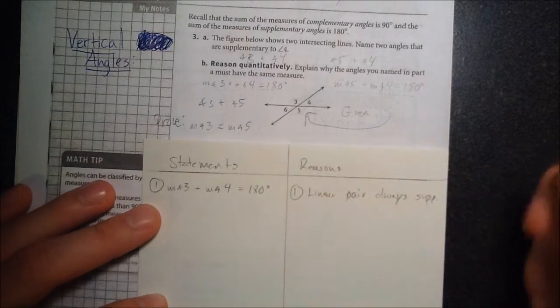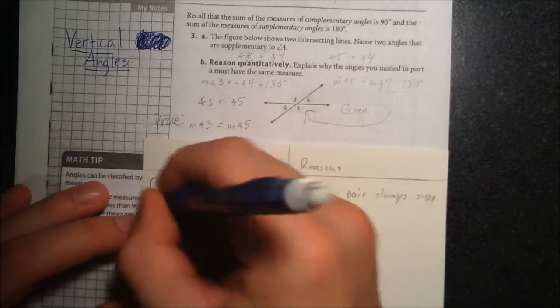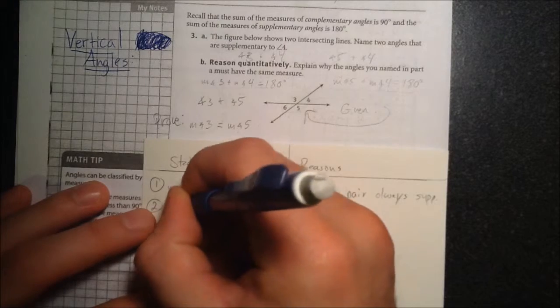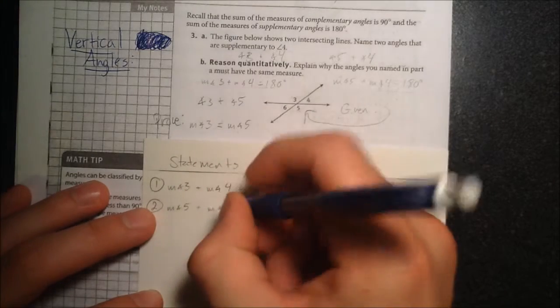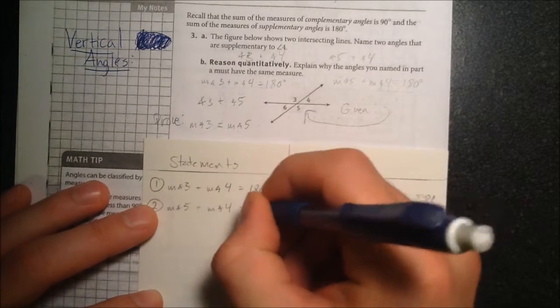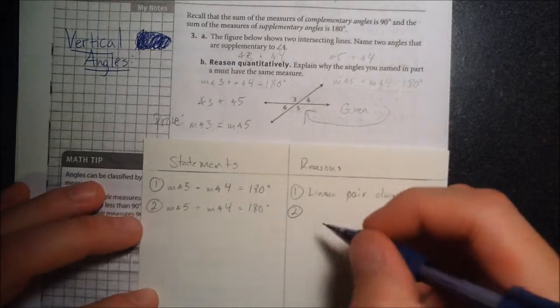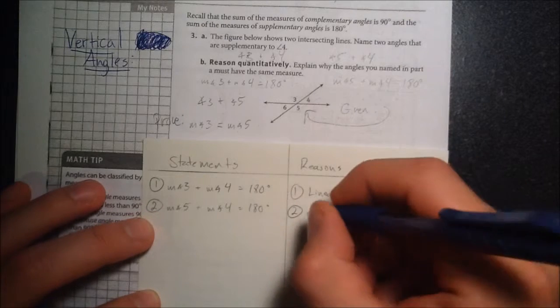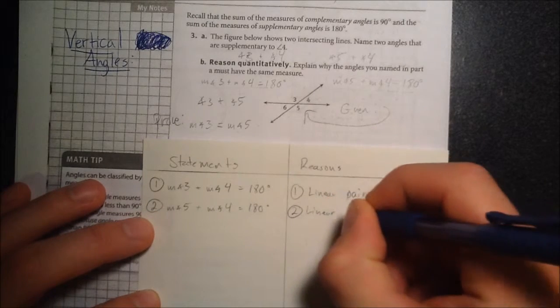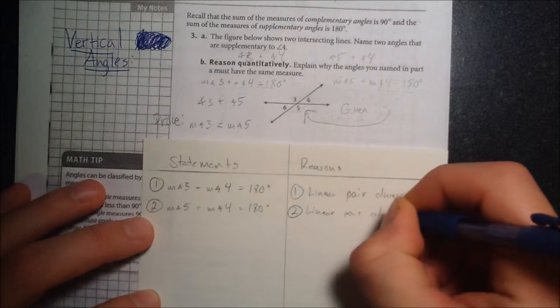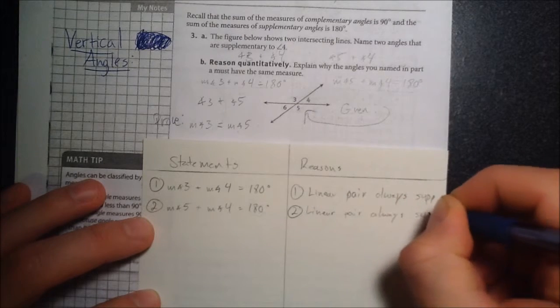Linear pair are always supplementary, right? Item 2, we also know that there's another pair of angles that are supplementary. You have angle 5 and angle 4, and it's for the same reason. My reason for statement 2 is the same thing. Linear pair are always supplementary.